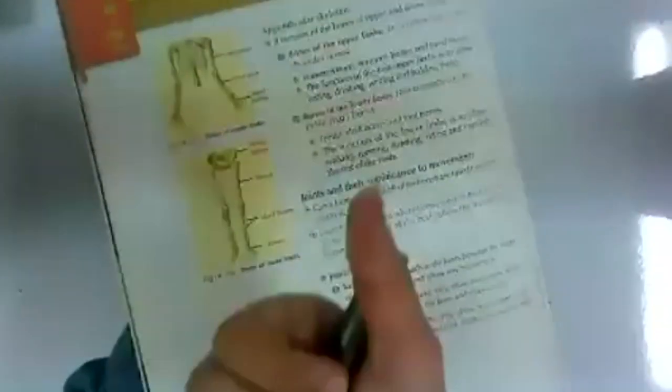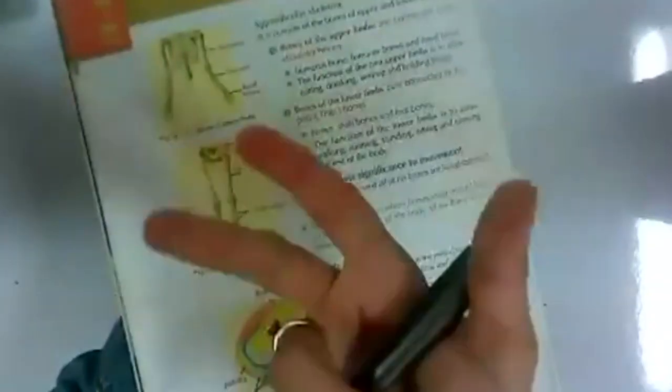What are the bones of upper limb? It's humerus, forearm, and hand bones. They are connected to shoulder bones.